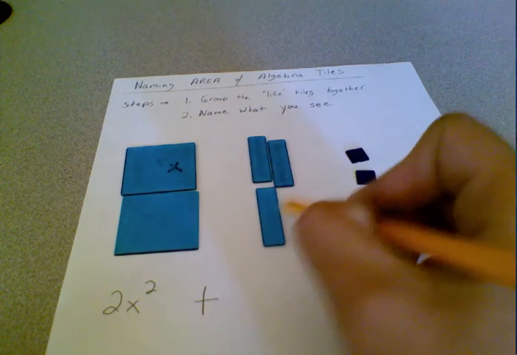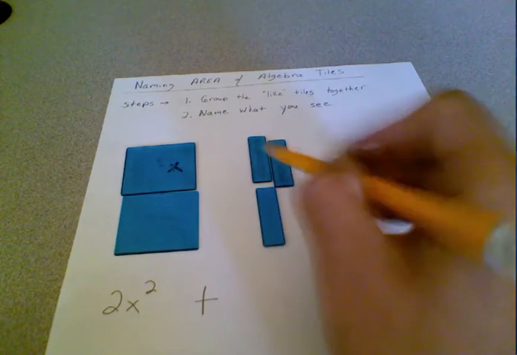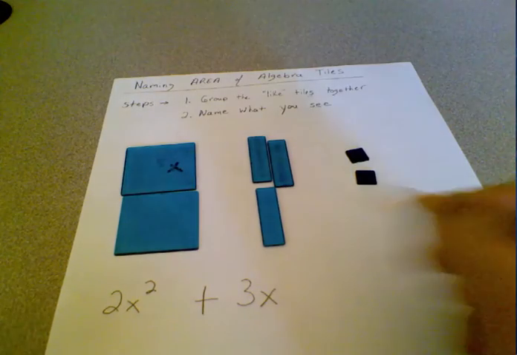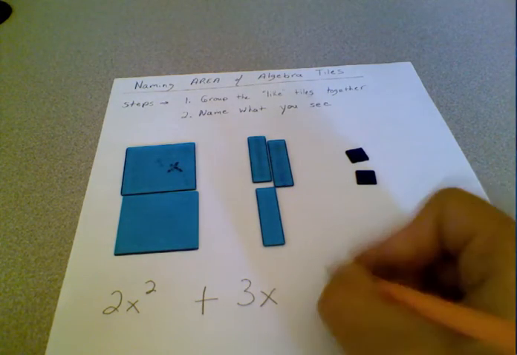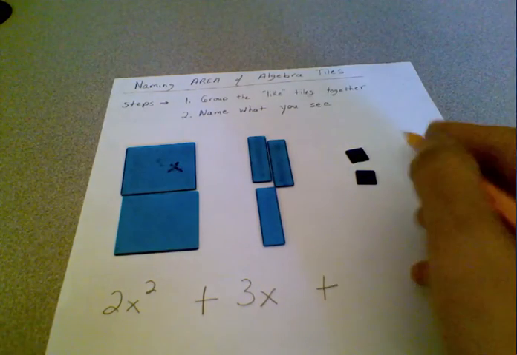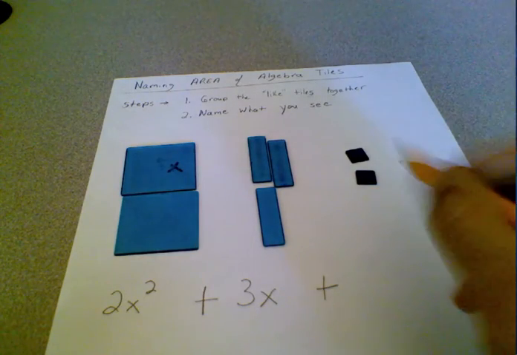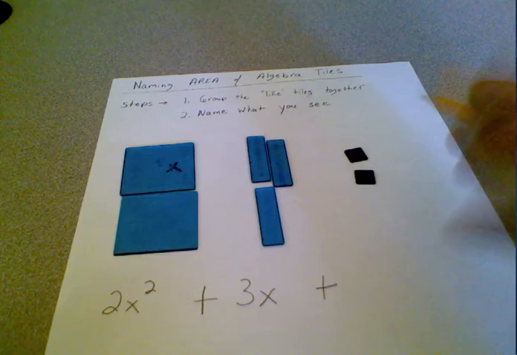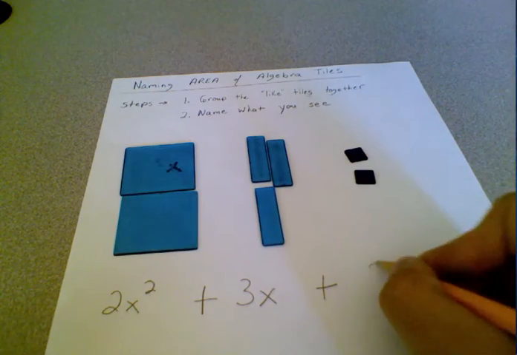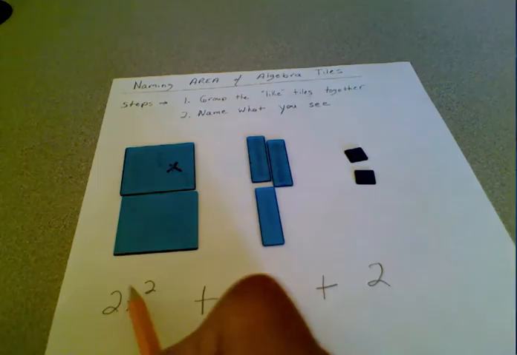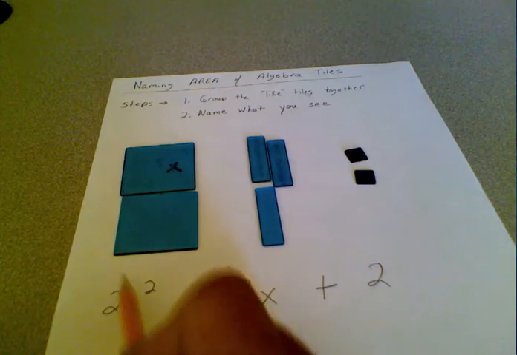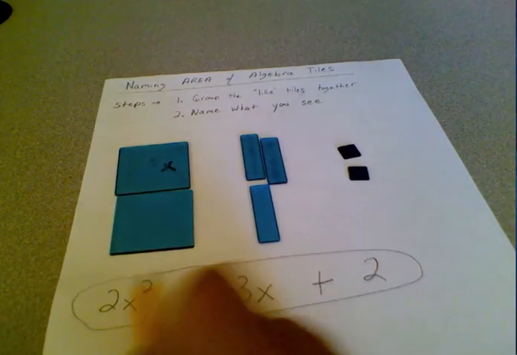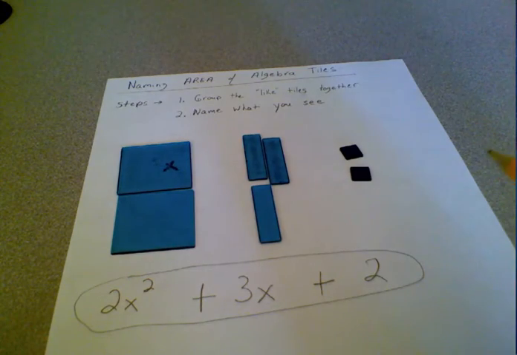Now ask yourself the question, how many of the x pieces do you see right here? Well, hopefully you say that we see 3x. All right? And I am going to now add the ones pieces that I see here. There's two ones, and so 1 plus 1 there is 2. Now I have named the area of the algebra tiles here. I've named what I've seen, and this now is my answer. 2x squared plus 3x plus 2.